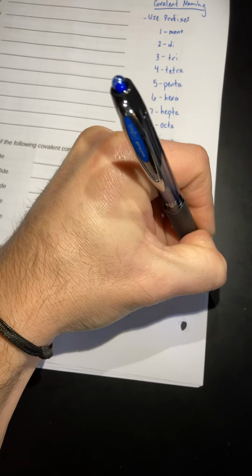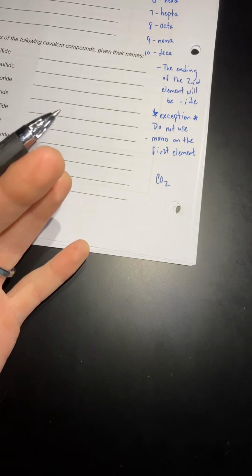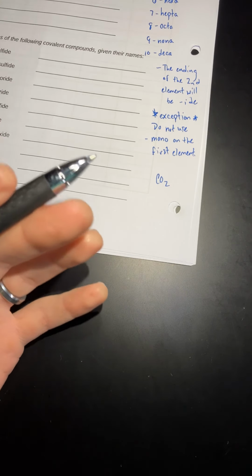So all right, if you had this compound right here, how would you name that? Monocarbon oxide. No. Carbon dioxide. Okay? Carbon dioxide. You don't say monocarbon dioxide.